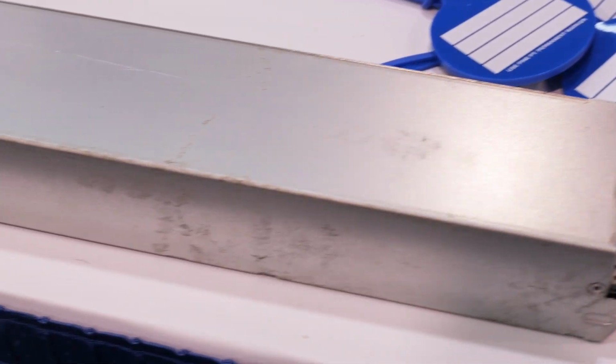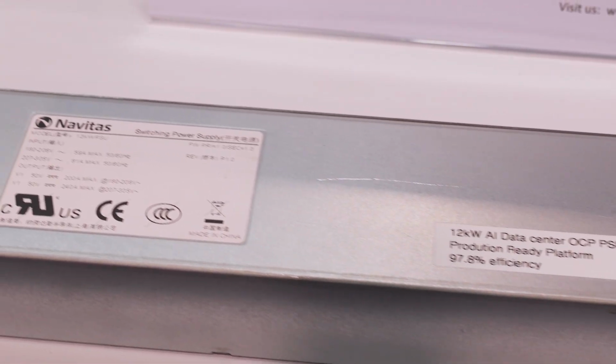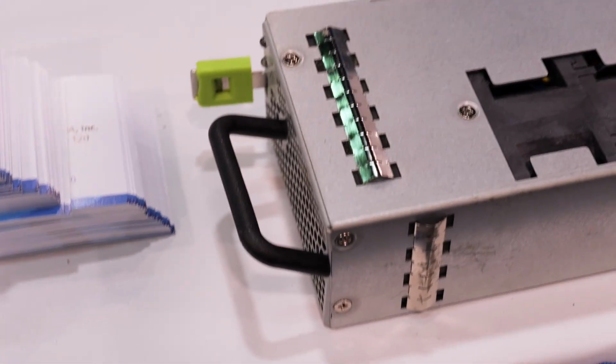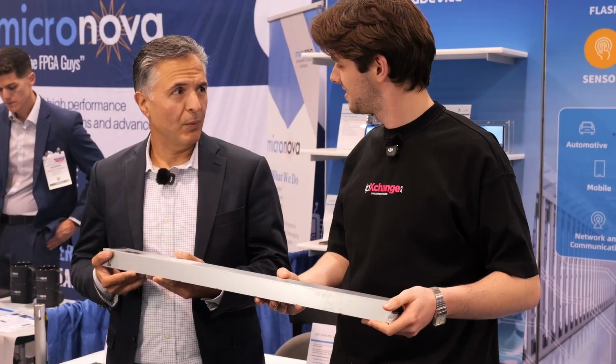It's a 12 kilowatt reference design for AI data center PSU, power supply unit, that we jointly developed with Navitas Semiconductor, one of our partners in our newly introduced power lab that we have in China.